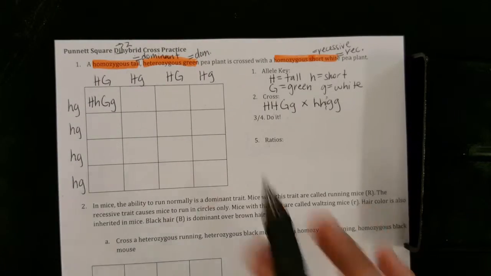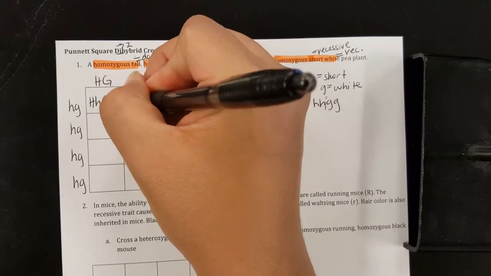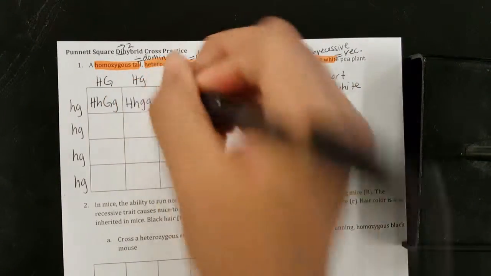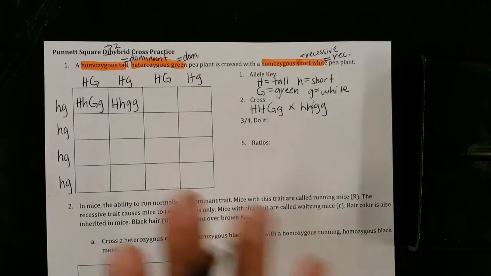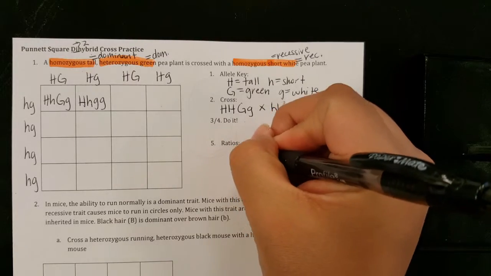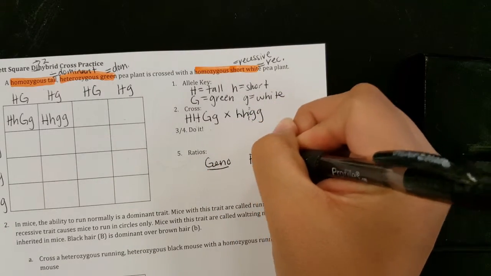Okay, so once you have this entire box filled in, I'll fill in one more. So that would be big H, little h, and that one would be big G, little g. So again, once you have all of this completed, you want to do your ratios, geno and pheno.